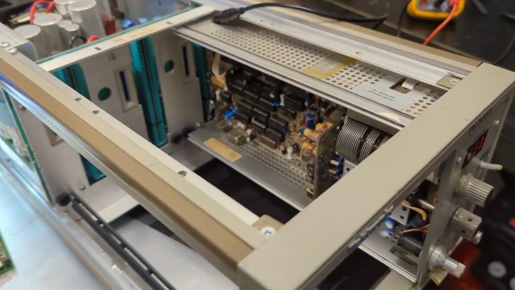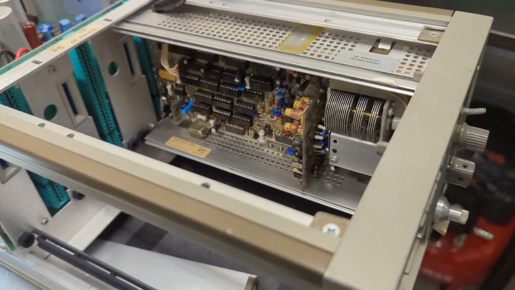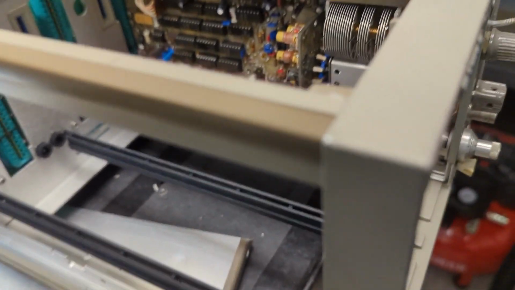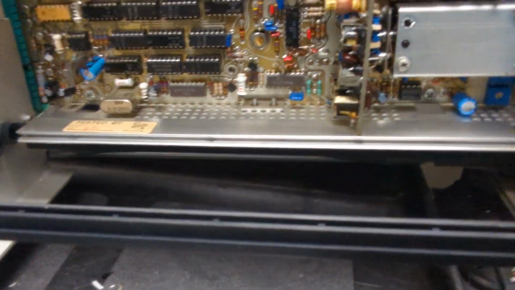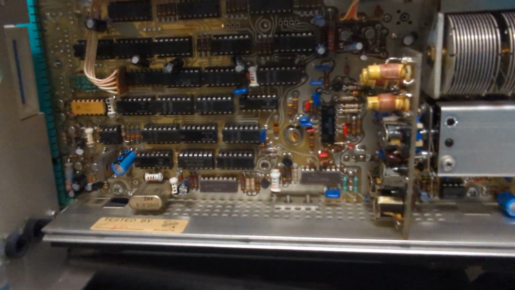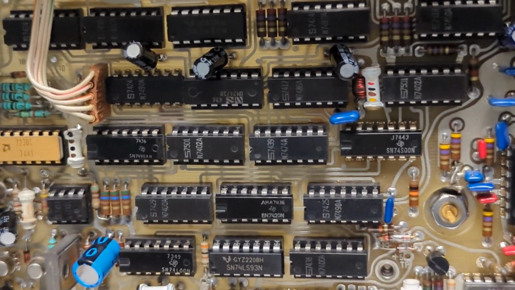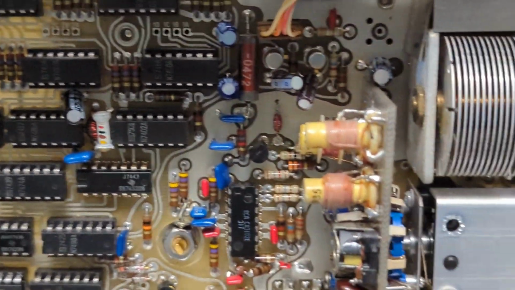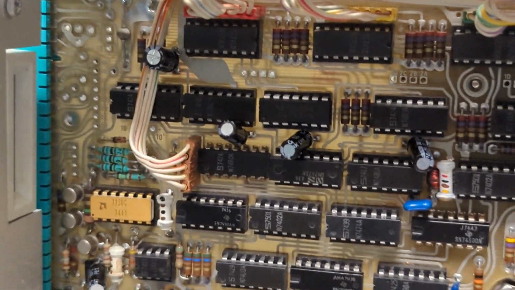I didn't show this on camera, but prior to this, instead of just shotgunning parts, I did end up replacing a lot more caps. You see those there, those were tantalums. Some more over there. And it didn't do a damn thing. All those tantalums were fine.